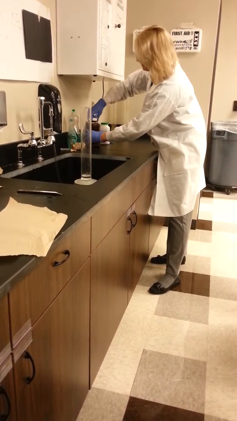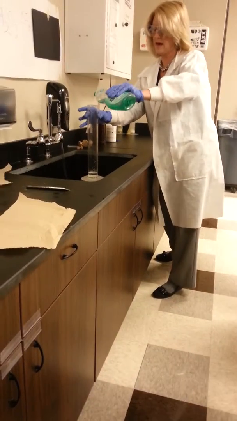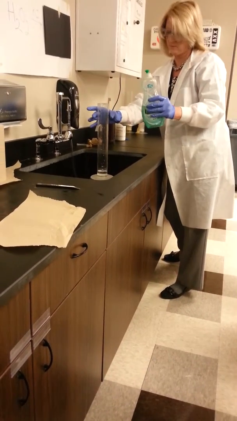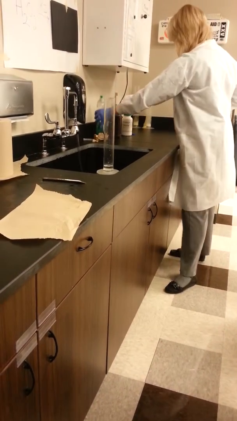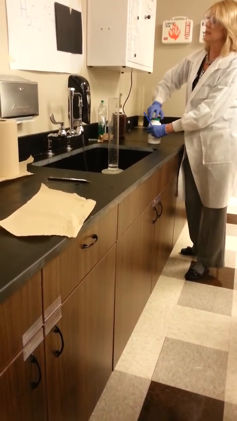Now I'm going to try and add some soap bubbles. They're just an indicator because soap bubbles trap gas. If we create a lot of bubbles, we know we had a lot of gas. If we create a few bubbles, we had a little bit of gas. If we get no bubbles, we didn't have a gas. And then I'm going to use potassium iodide.